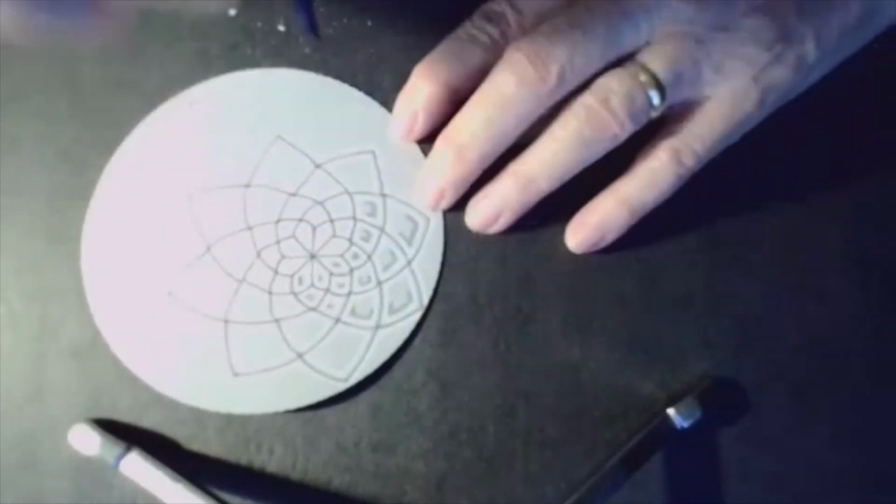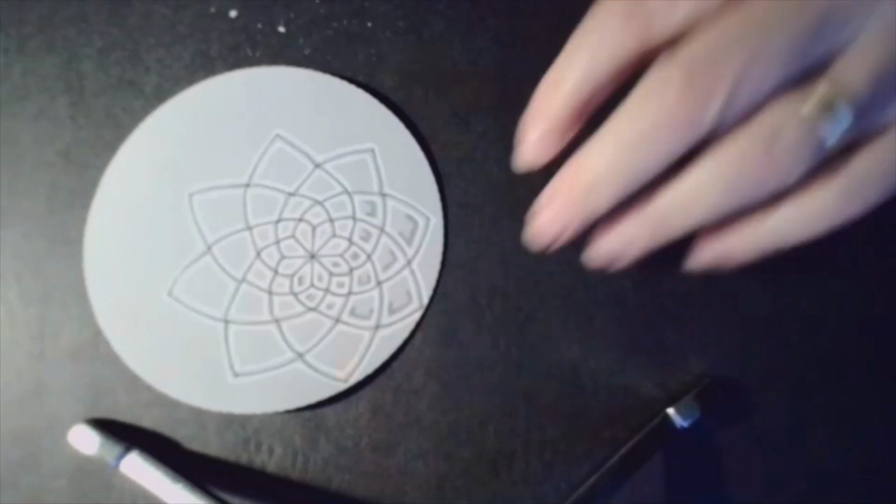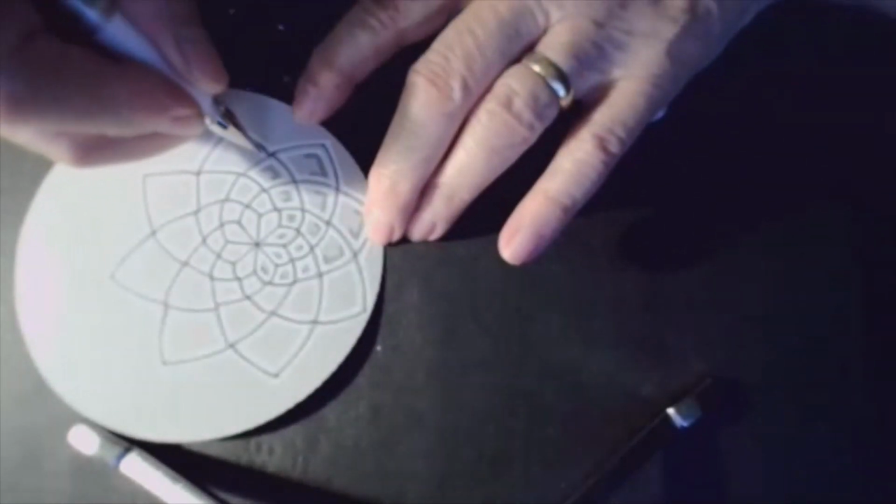Oh, that looks so neat. Oops. I came across the line I forgot to make. Ah!